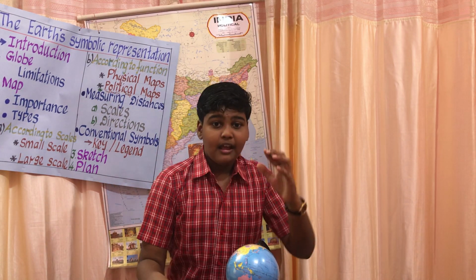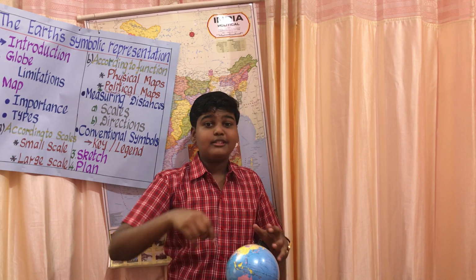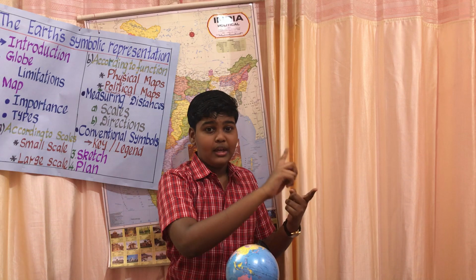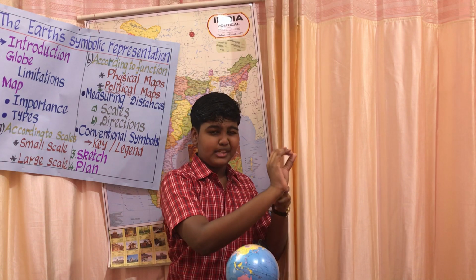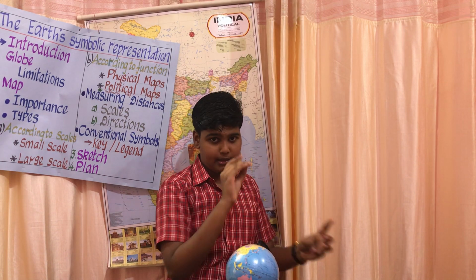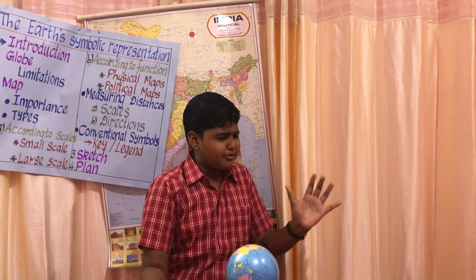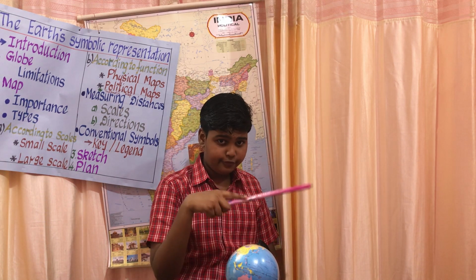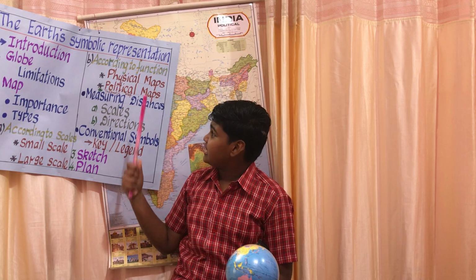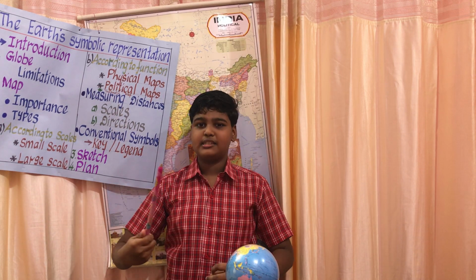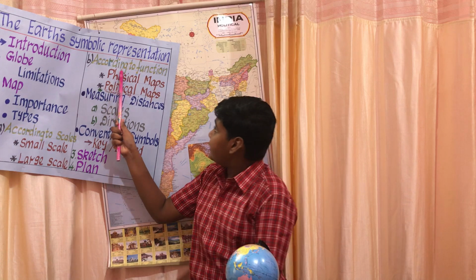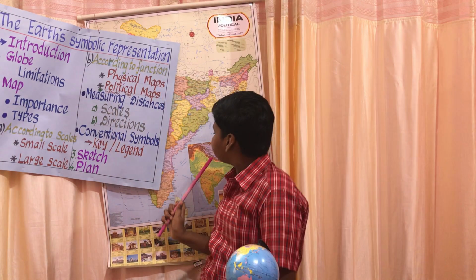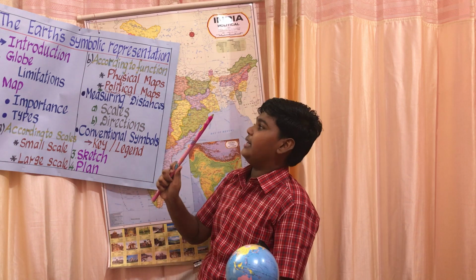Another one is that the map makers use different colors. If it is rainfall, they use different types of blue, dark blue, light blue, yellow, lemon yellow, buttercup yellow. They also use lavender, a light purple. These are the colors that are used for rainfall. Like this, there are many types of thematic maps in different colors. Okay, so how many types of maps are there? Physical maps, political maps, and thematic maps.